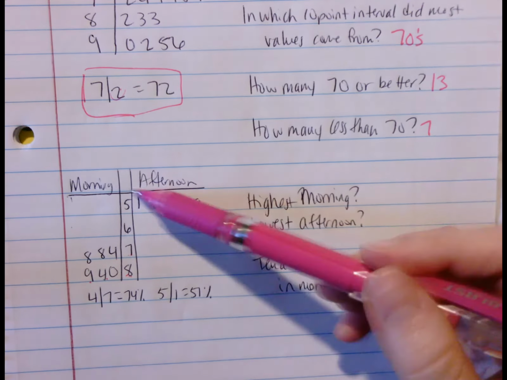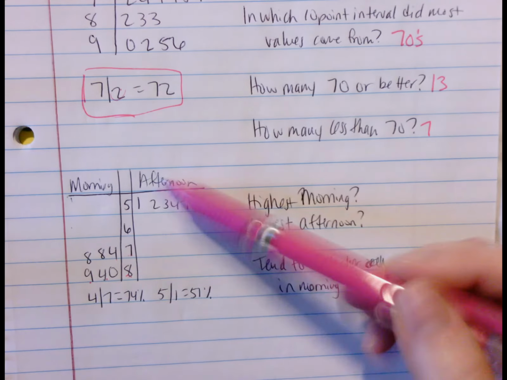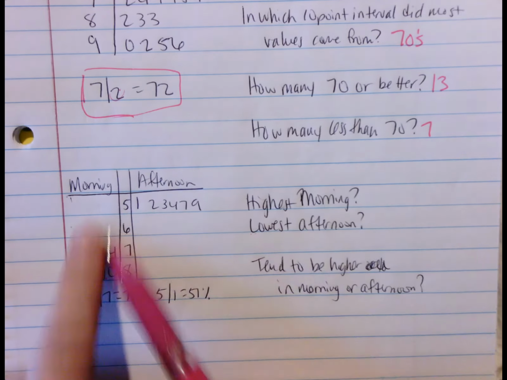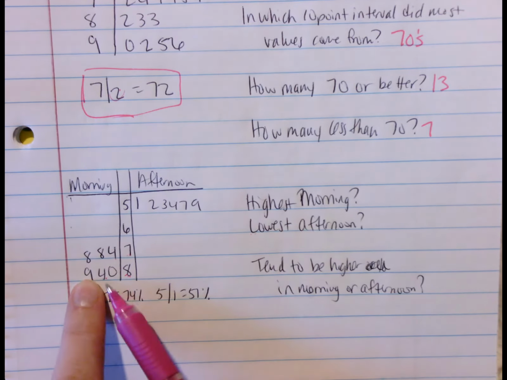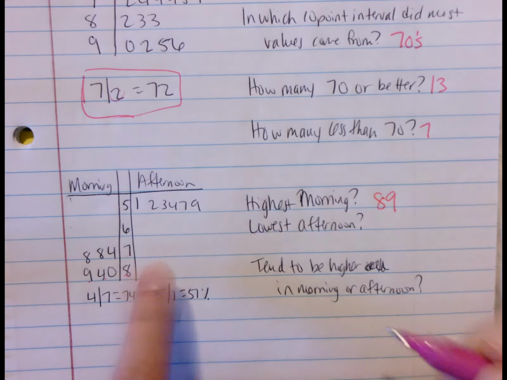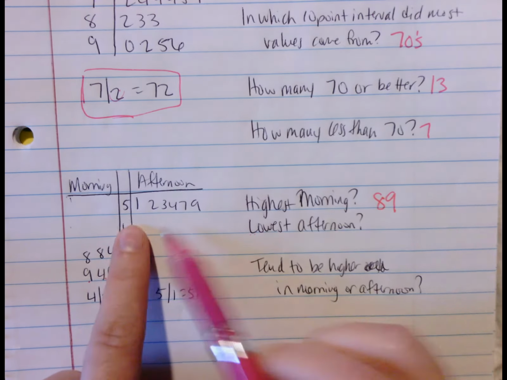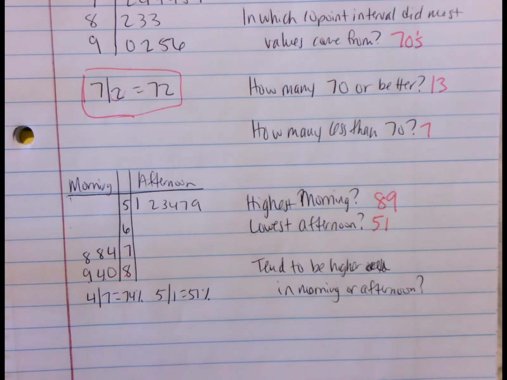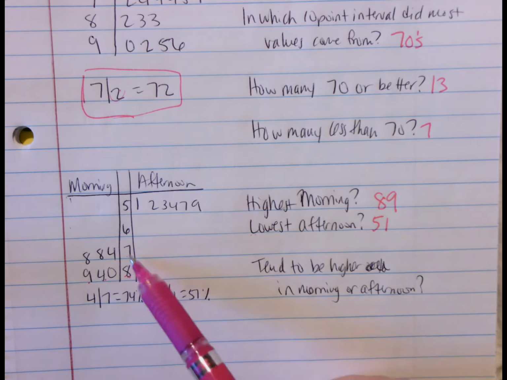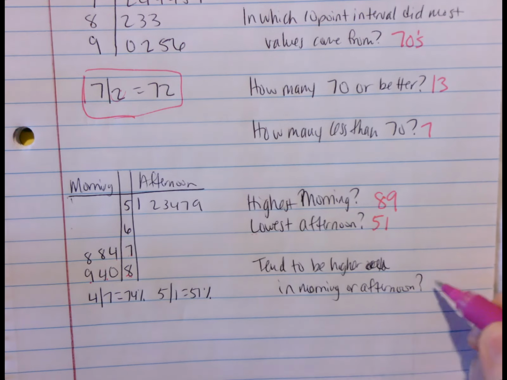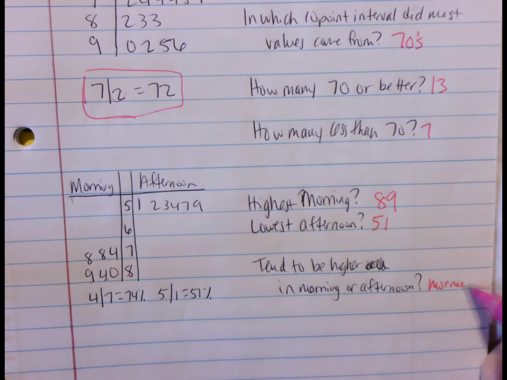Okay, so this stem is still the first number. The leaf is the second number. So in the morning, the highest was going to be 89. And then the lowest in the afternoon is 51. Just looking at this, does it tend to be higher in the morning or in the afternoon? Generally your mornings are in the 70s or the 80s, afternoons in the 50s, so it looks like the answer would be in the morning.